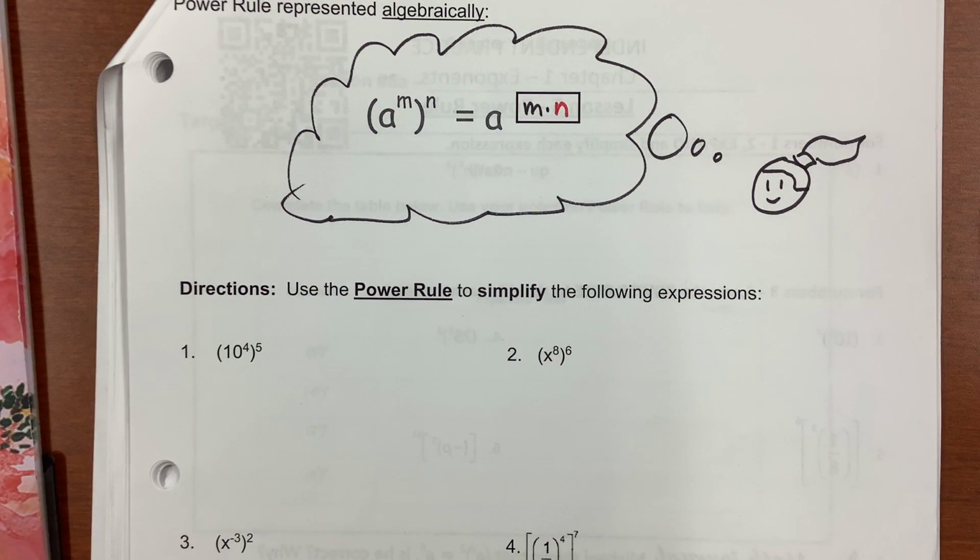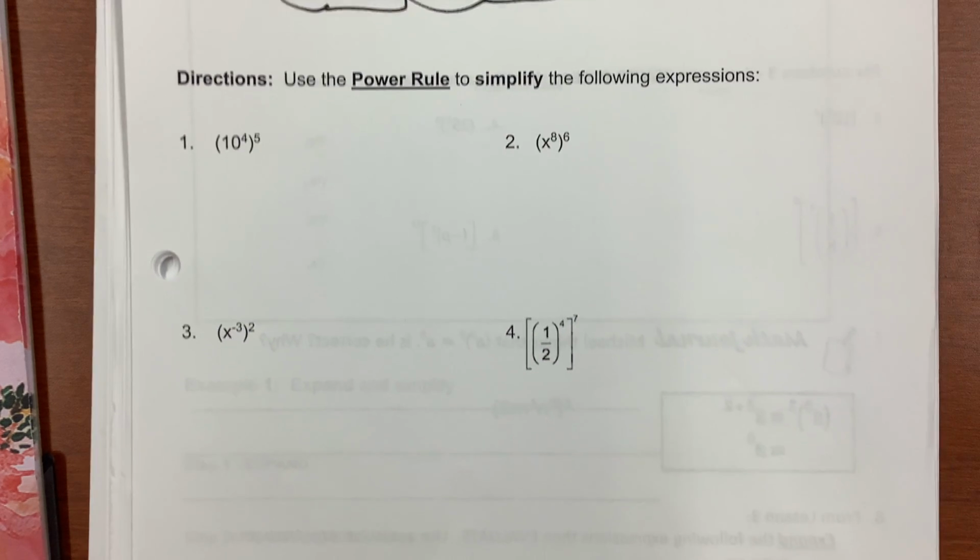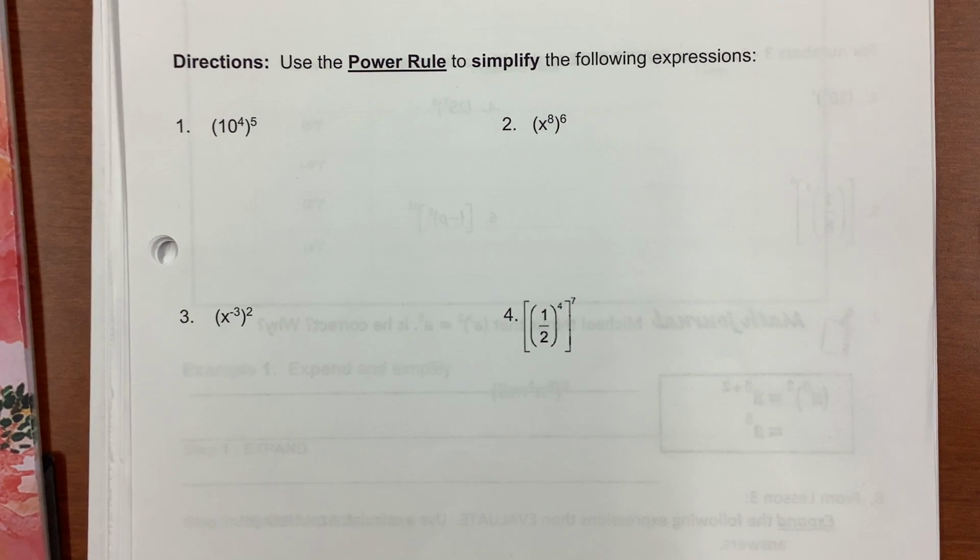So use the power rule to simplify the following expressions. I'm going to give you a minute. I want you to try those on your own. Just keep the base, multiply the powers.